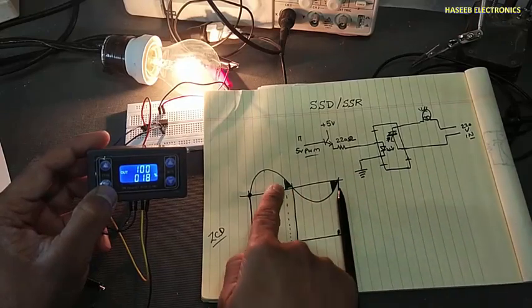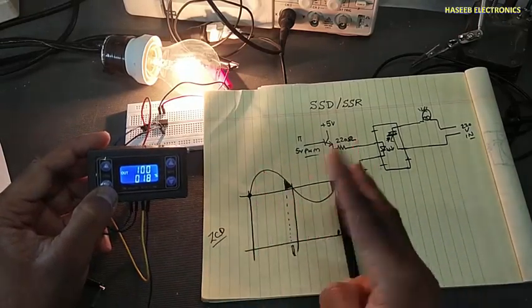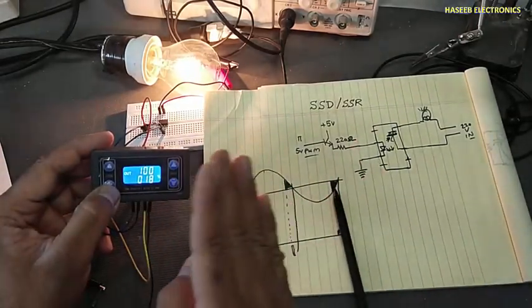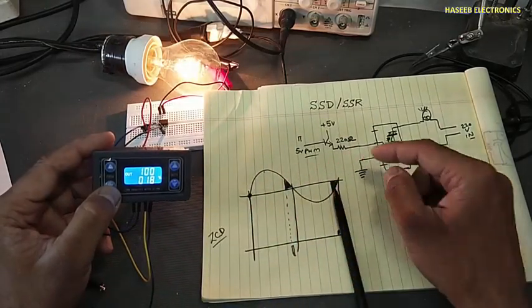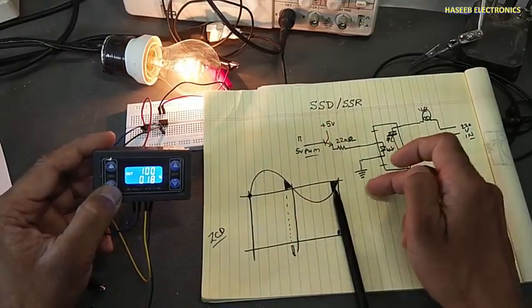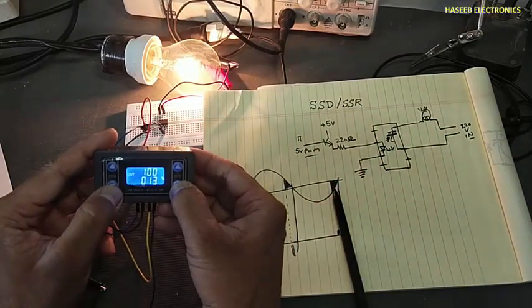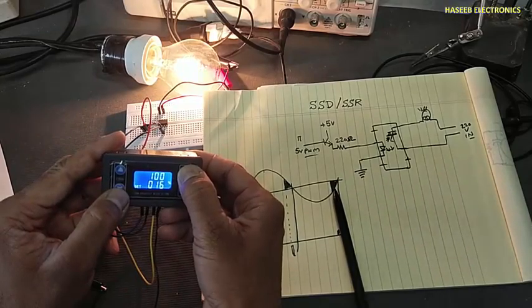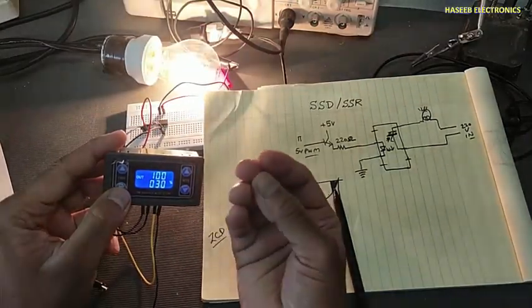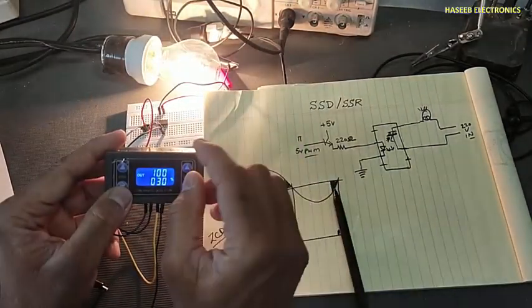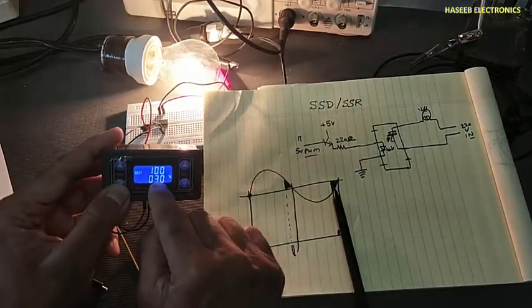Why? Because we are switching in positive and negative cycles. If we are working at 50 Hertz, that time we will take maybe the positive side or negative side pulse, but now we will receive pulse on both sides, and we can control the AC voltage to take effective work from our load. So we can control the voltage using the duty cycle option.